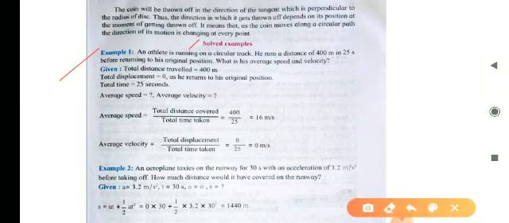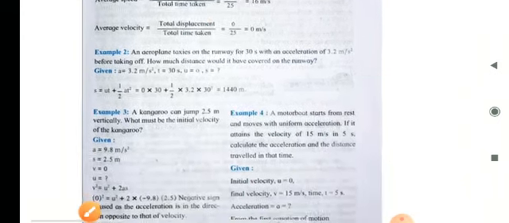So average speed is equal to total distance covered upon total time taken. That is equal to 400 upon 25, which is equal to 16 meters per second. Average velocity is equal to total displacement upon total time taken. So total displacement is 0 upon 25, that is equal to 0 meters per second. Now let us go to the second example.